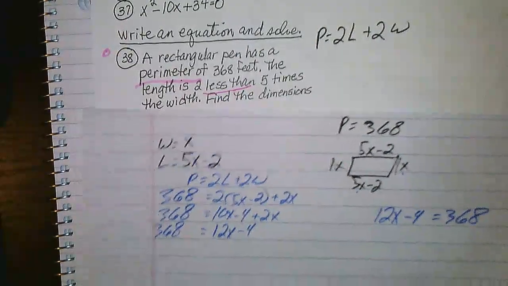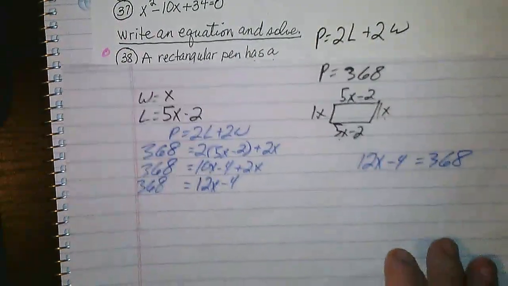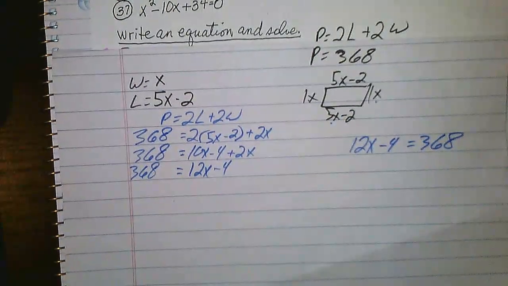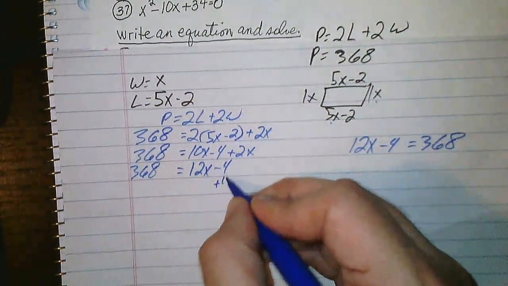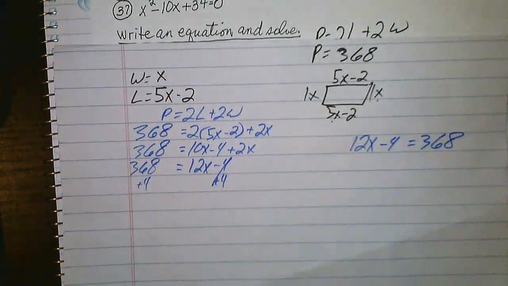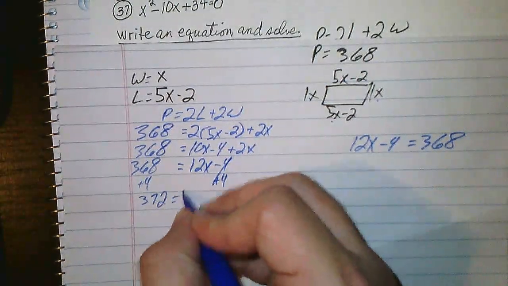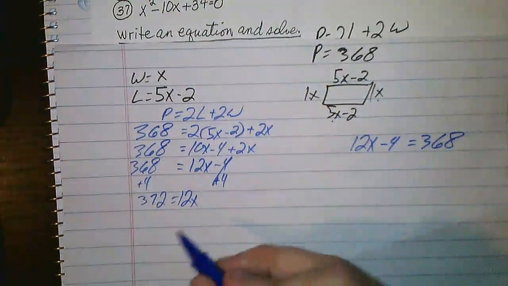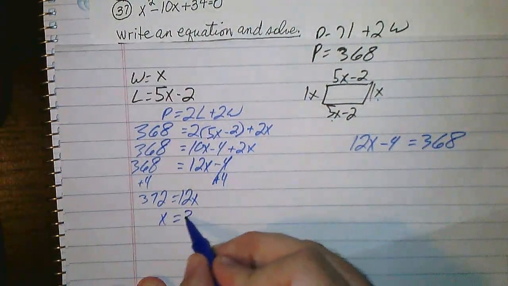So either way will give us our x value. Add 4 to both sides. And now I take 372 and divide that by 12 to get 31.